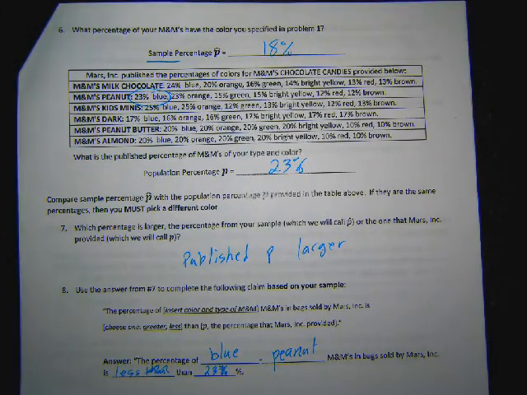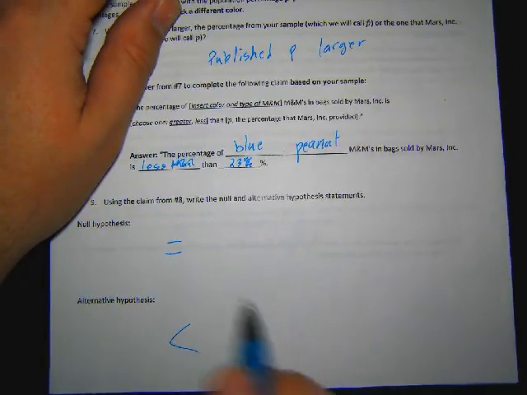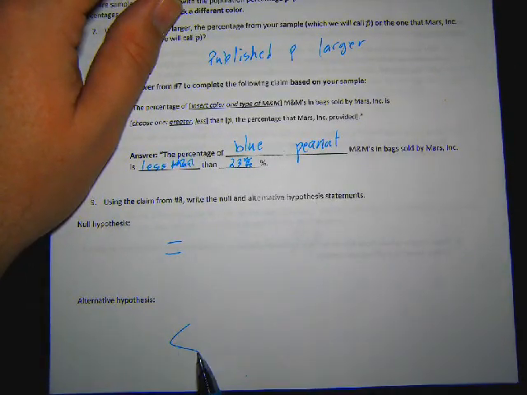That's what we're going to do the rest of the project, to figure out, is there enough evidence to say it's not equal to, it is actually less than. That's what we're going to check. But that's our hypothesis. Our hypothesis is always going to be equality for the null and either less than or greater than for the alternative.